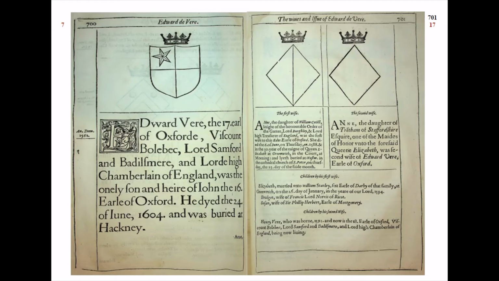These are the pages about Edward de Vere in the Catalogue of Honor, pages 700 and 701. Now it's probably a coincidence that if you add up the numbers of 700, 7 plus 0 plus 0, it totals 7. Had he been king, he would have been Edward VII. The other page is 701. Not counting the 0 and reading it right to left like Hebrew, we get 1 and 7, or 17.